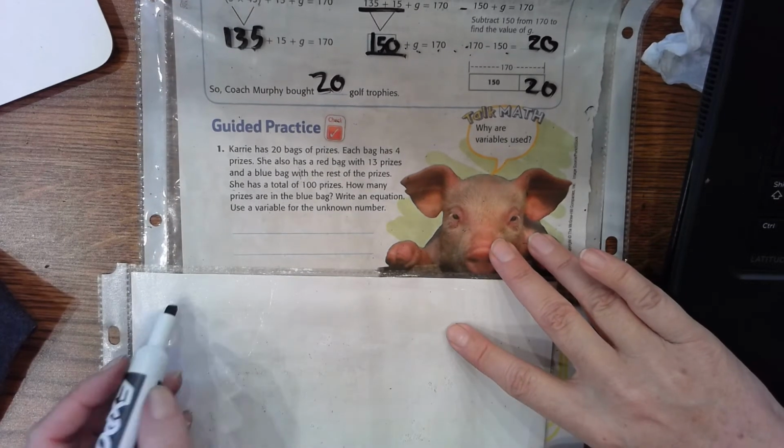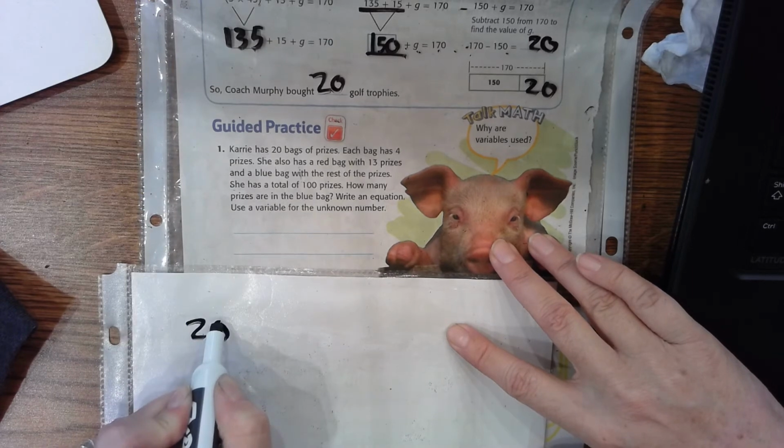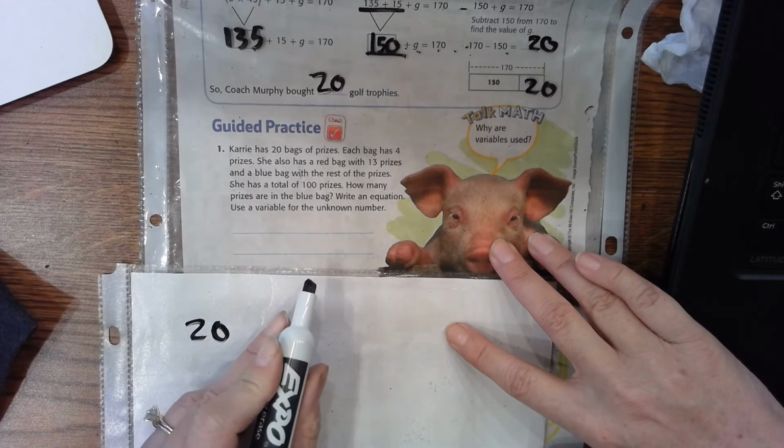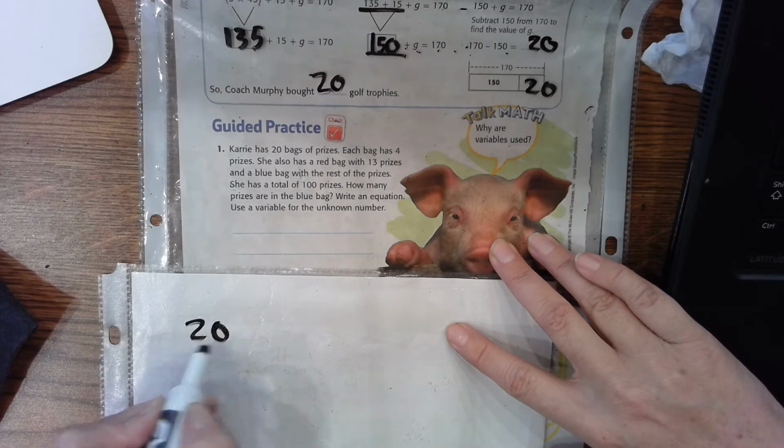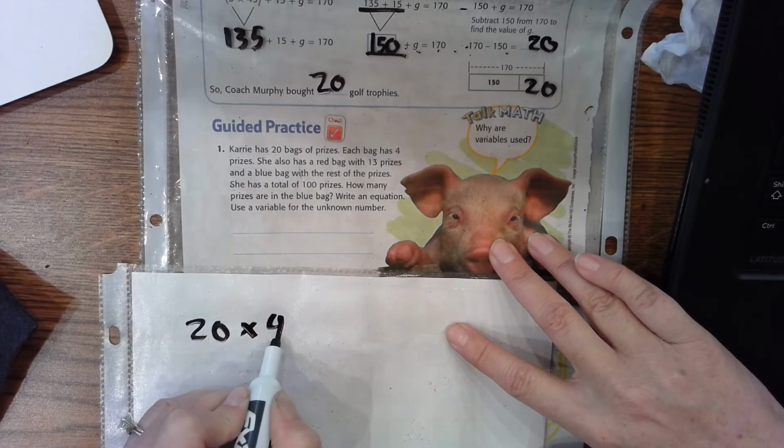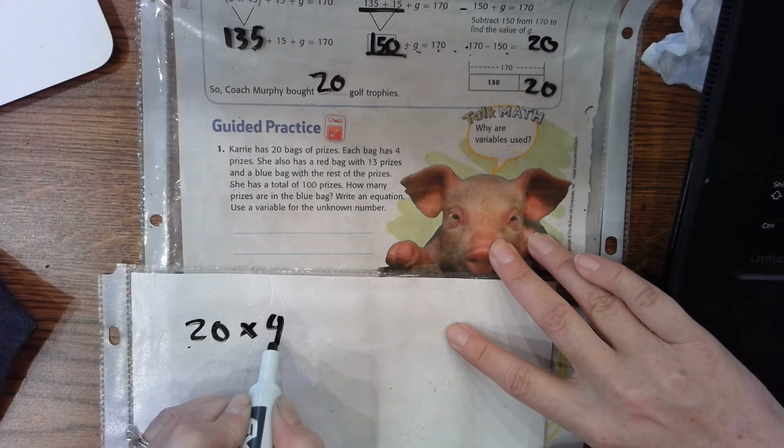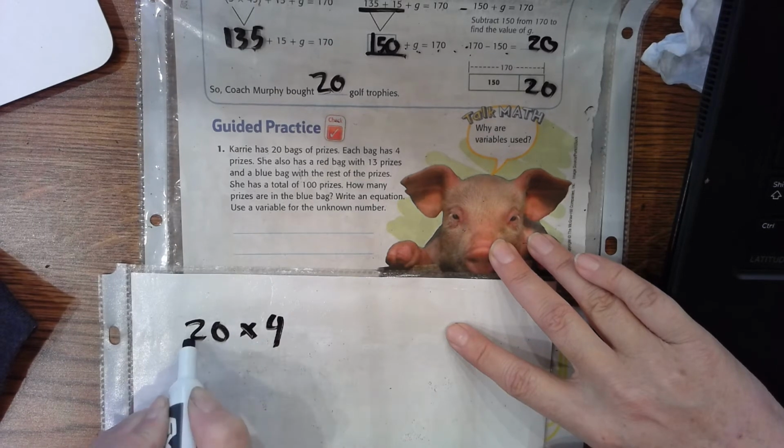So she has 20 bags, and each of those bags has 4 prizes in it. So 20 times 4. 4 prizes in each of 20 groups of 4. That's a better way to say it.